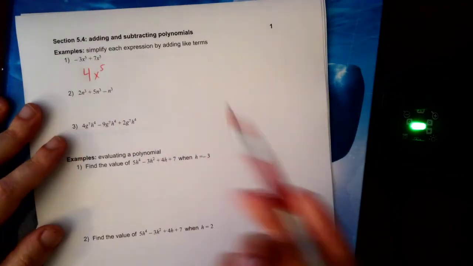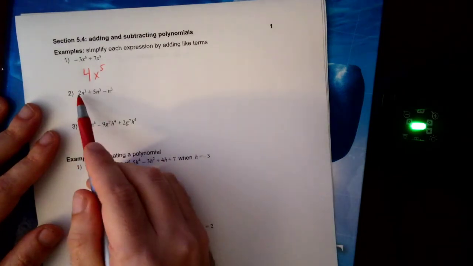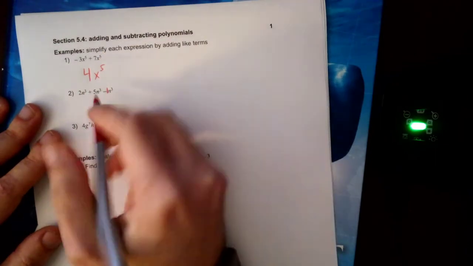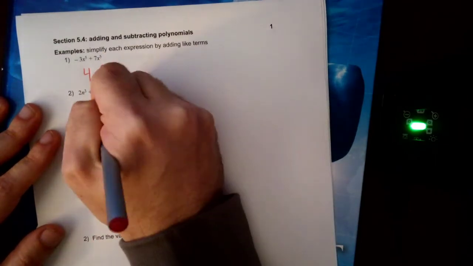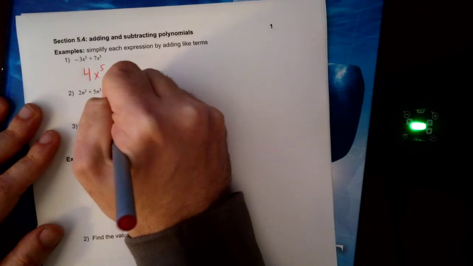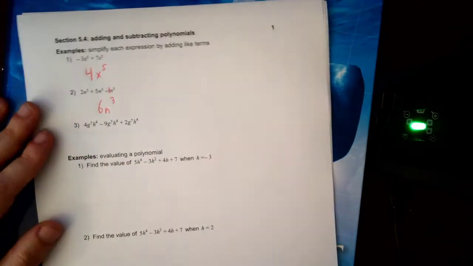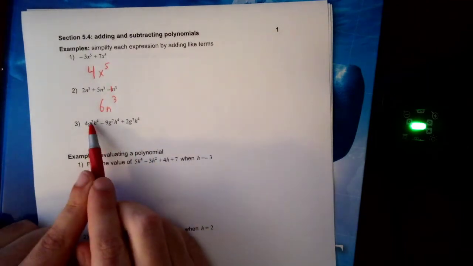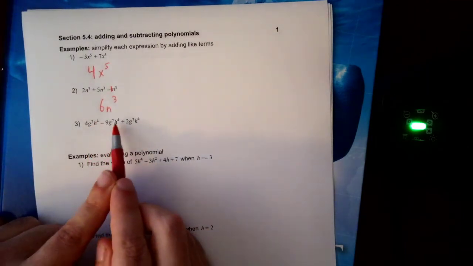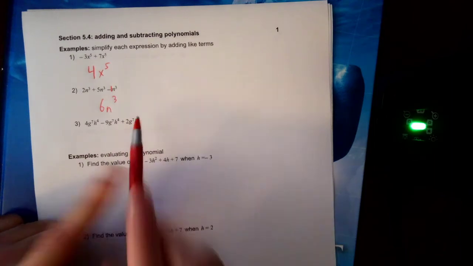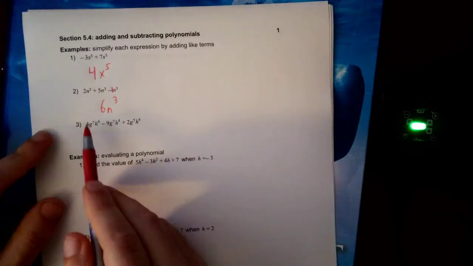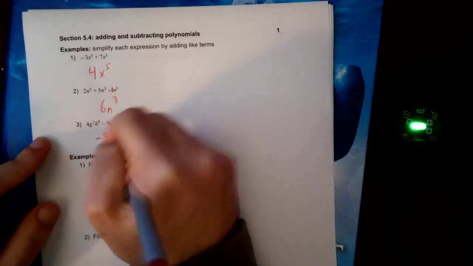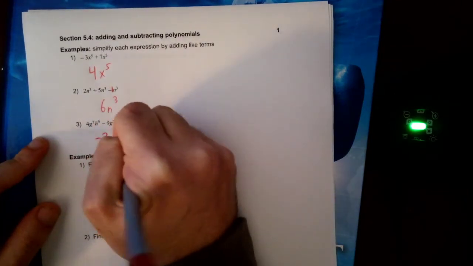Similarly, these are all n cubed terms, so I can do 2 plus 5, but I need to remember that it's minus 1 here. So 2 plus 5 is 7, minus 1 is 6, n cubed. And then for the last one, I need to make sure that all of these exponents are the same. g to the 7, h to the 4, g to the 7, h to the 4, g to the 7, h to the 4. Looks good. 4 minus 9 is negative 5, plus 2 is negative 3, g to the 7, h to the 4.